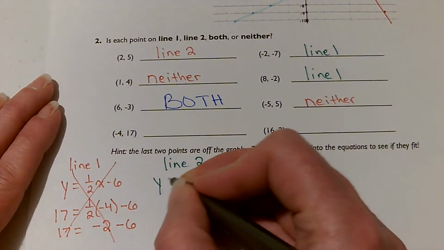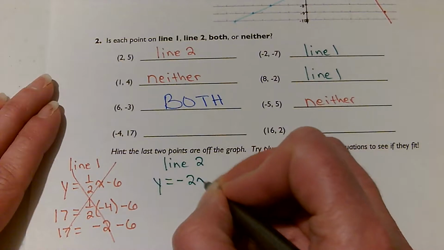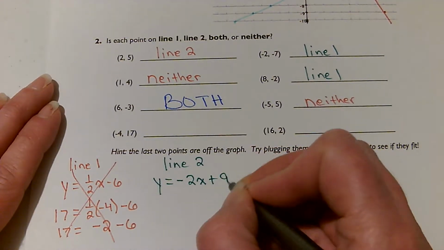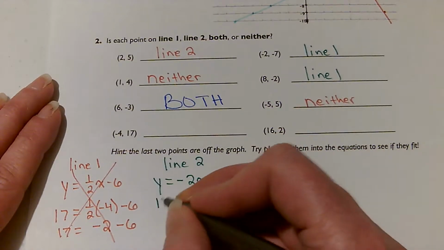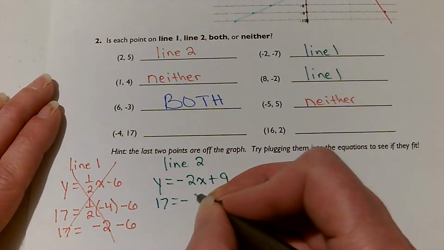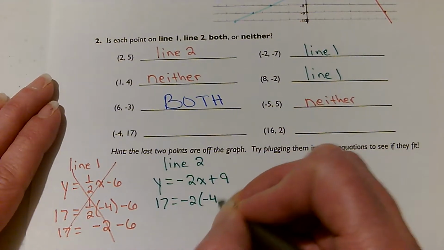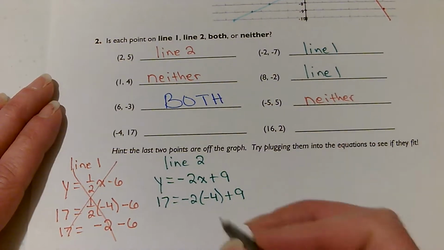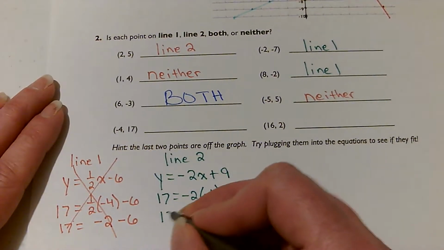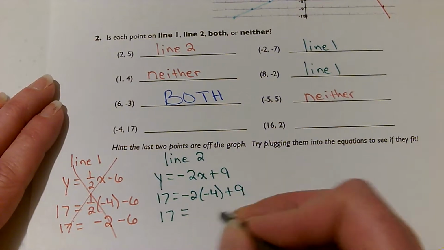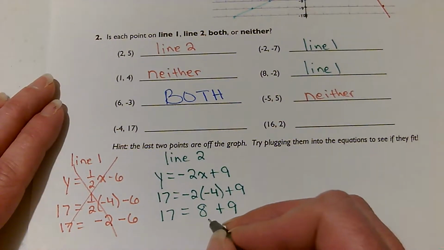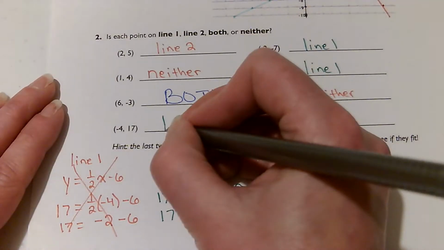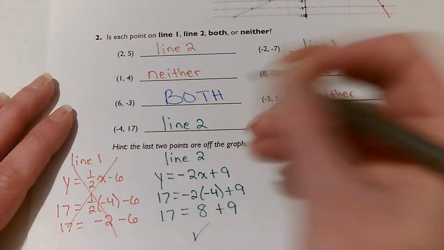Well, line 2 was y equals -2x plus 9. So we're plugging in -4, 17, so 17 goes in for y. So remember, this is a way to test to see if a point is a solution to an equation. -2 times -4 is +8 plus 9. Yes, that one works. So that one lives on line 2.